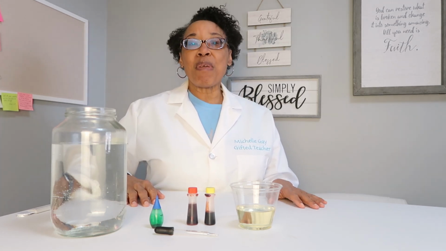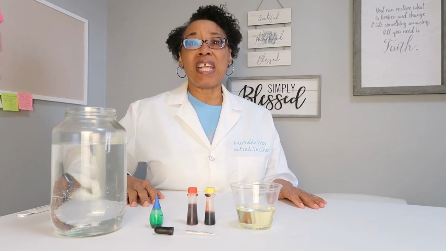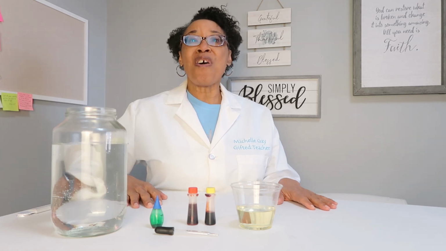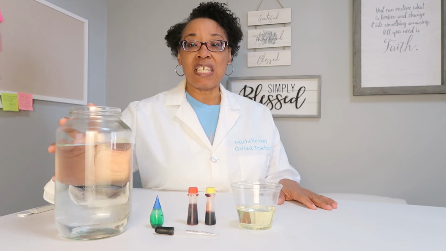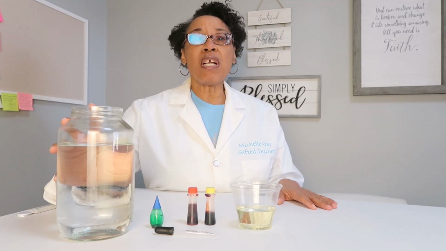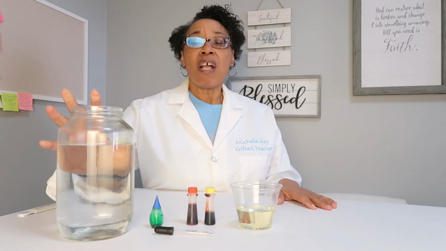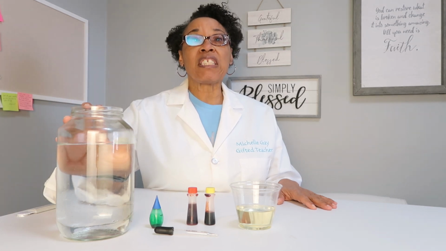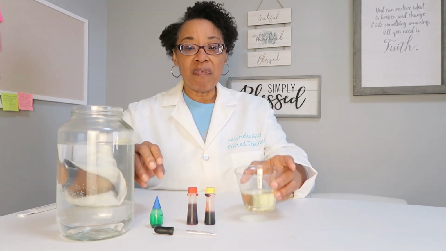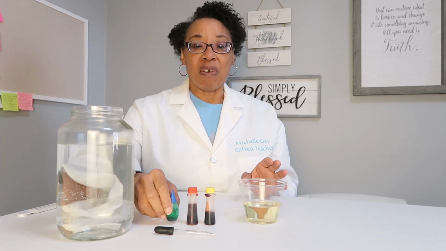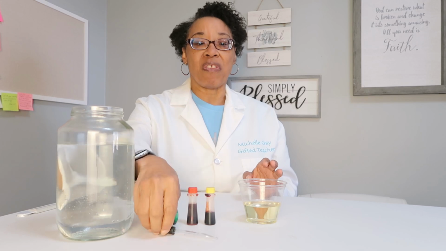For this experiment, we're just going to need some simple things that you may already have around your house or your teacher may have at school. The first thing we're going to need is some water, and we're going to fill our jar with water 3/4 of the way. Then we're going to need some cooking oil and food coloring and something to stir with.